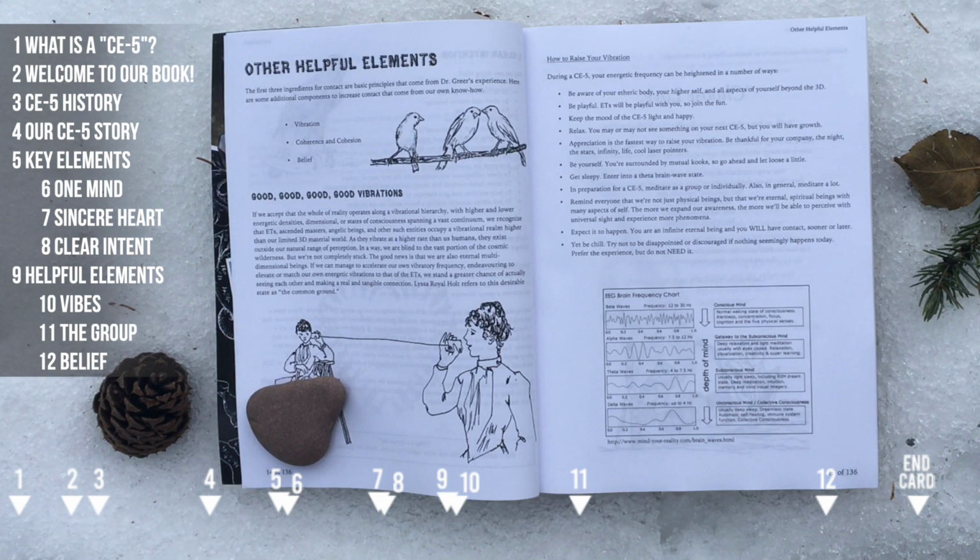How to raise your vibration. During a CE-5, your energetic frequency can be heightened in a number of ways. Be aware of your etheric body, your higher self, and all aspects of yourself beyond the 3D. Be playful. ETs will be playful with you, so join the fun. Keep the mood of the CE-5 light and happy. Relax. You may or may not see something on your next CE-5, but you will have the growth. Appreciation is the fastest way to raise your vibration. Be thankful for your company, the night, the stars, infinity, life, cool laser pointers. Be yourself. You're surrounded by mutual kooks, so go ahead and let loose a little.